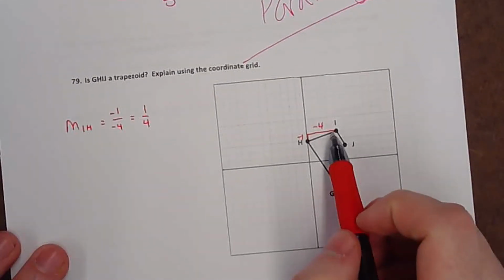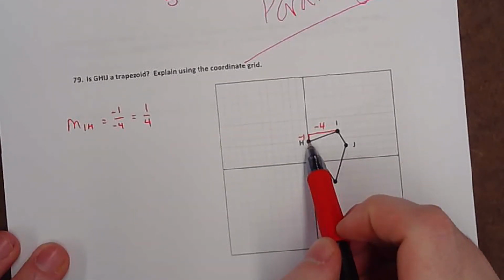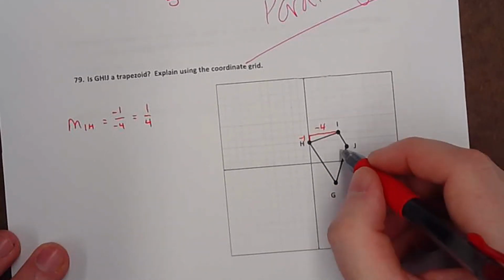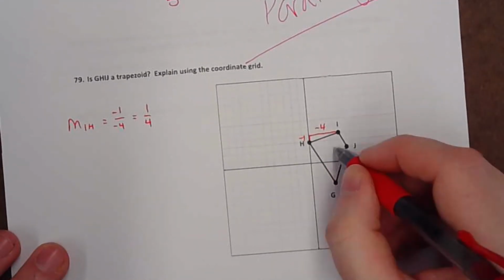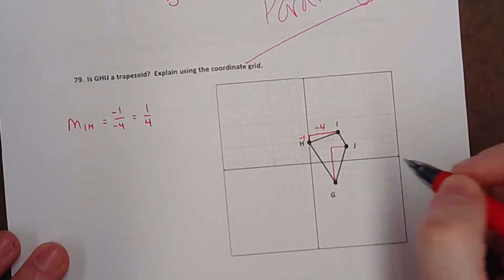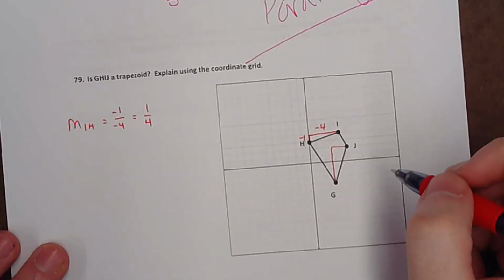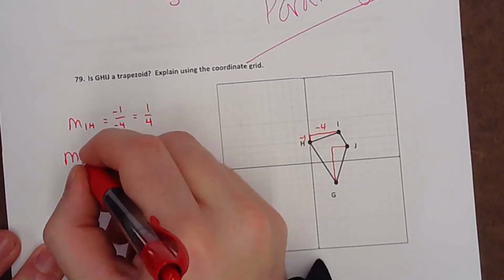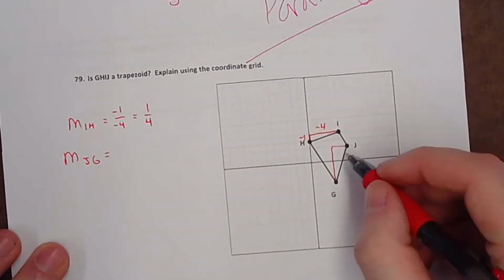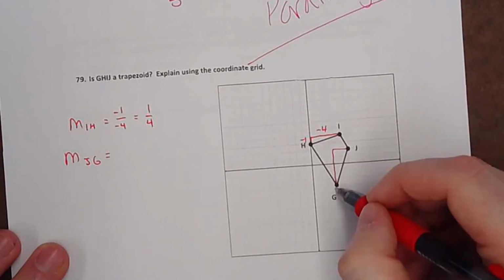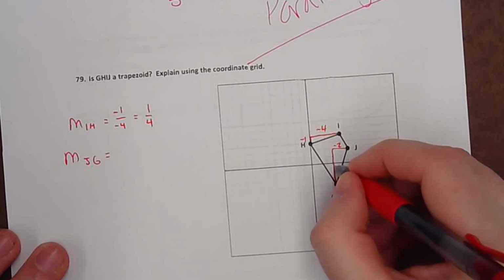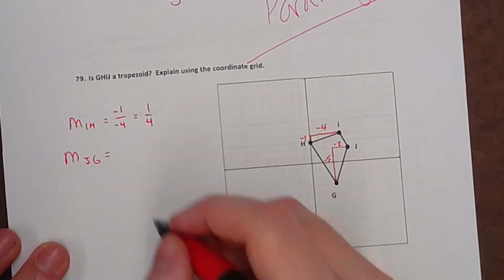Does everybody follow me here? Left 4, down 1. That's the slope. Now let's find the slope between J and G. Do you think they're going to have the same slope? No way they're parallel, right? But let's do it anyway. I said I and G, it's J and G, because those are the opposite sides. So we go left 2 and down 1, 2, 3, 4, 5.